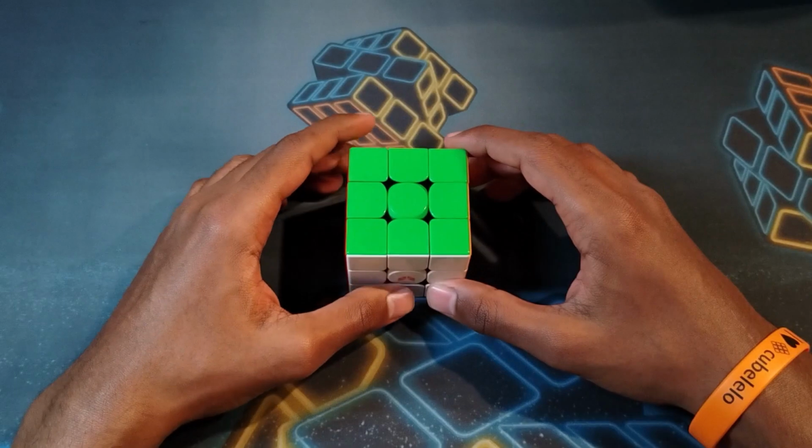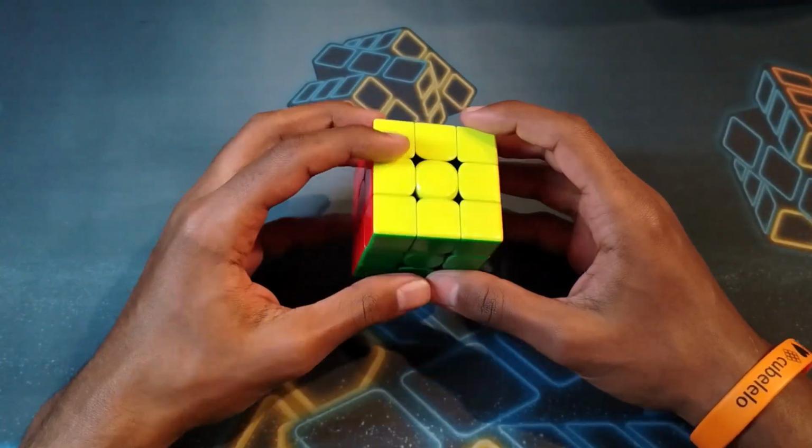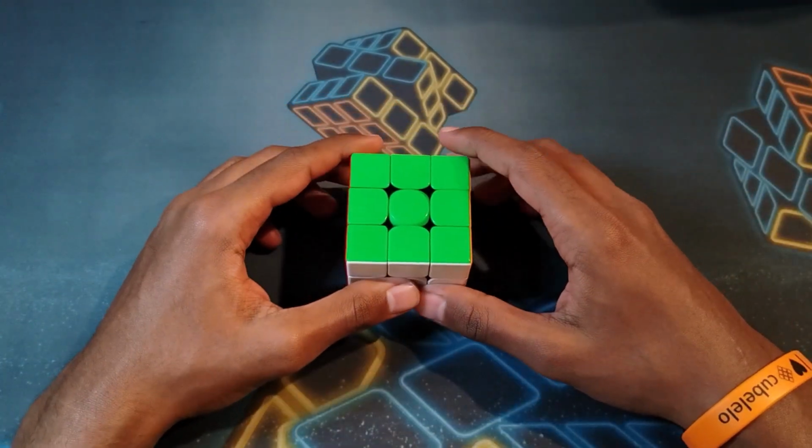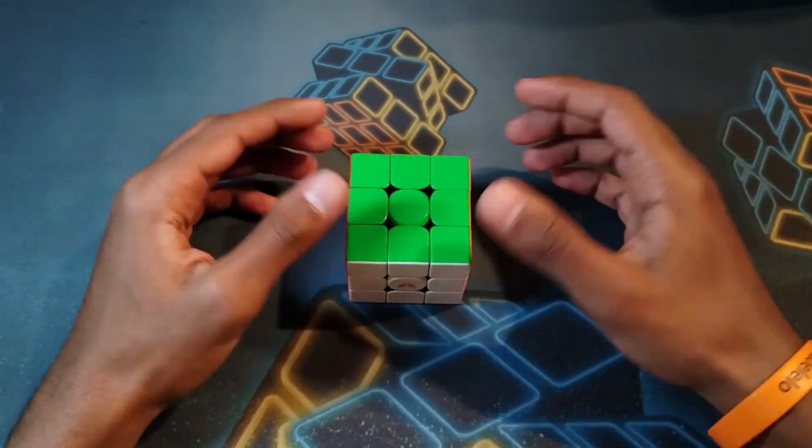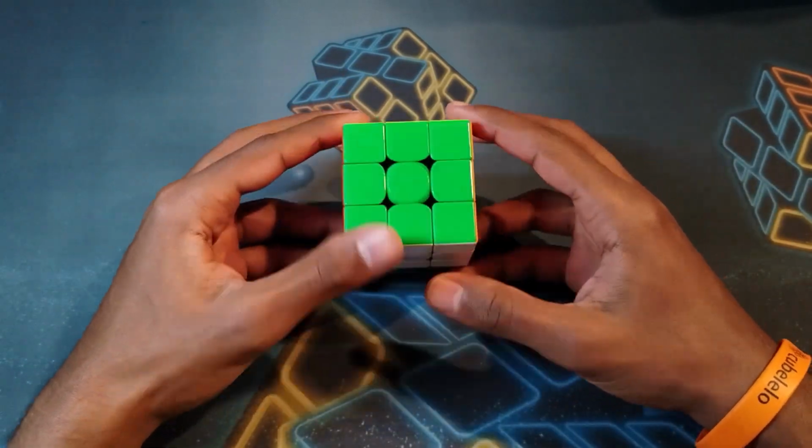And if you like any of these algorithms, feel free to incorporate them in your solves. I think it's really fun, especially for untimed solves where you don't really bother too much about your PLL. These could be fun. So let's get right into it.